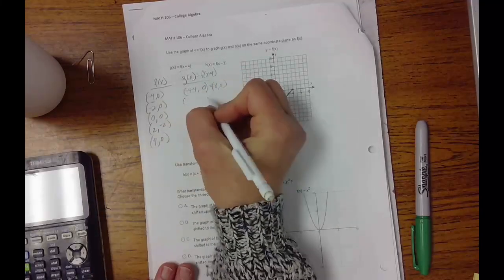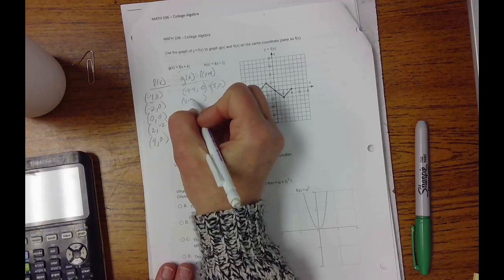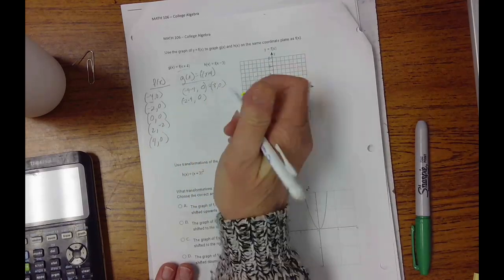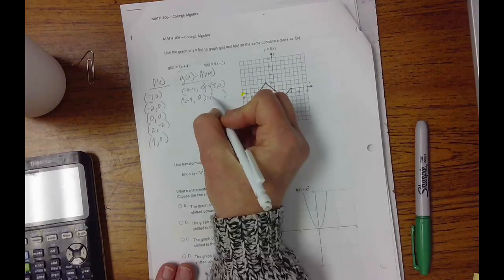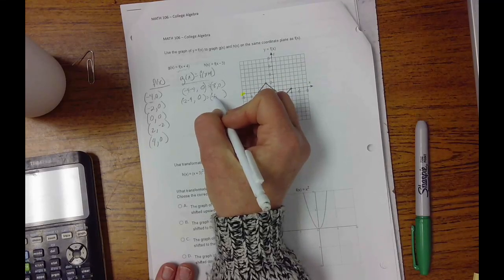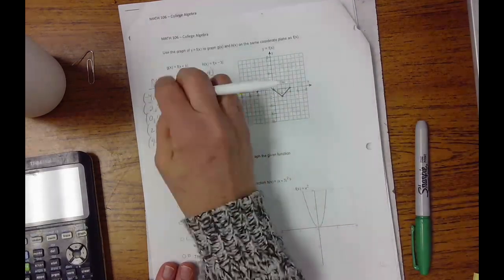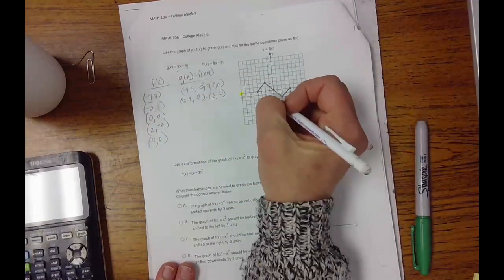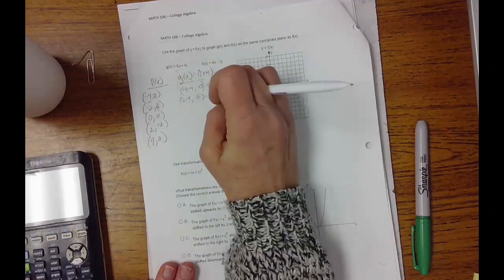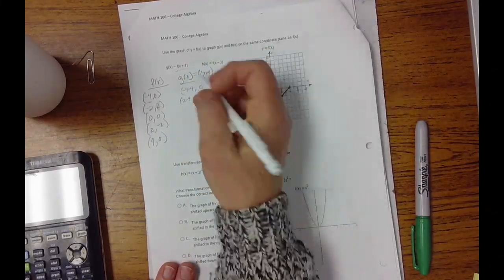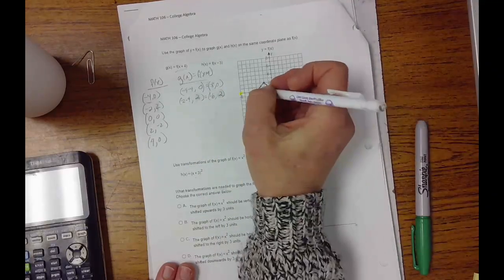So I start off with a negative 2. I'm going to subtract 4 and 0. So my new point would be then... oh, you know what? I didn't do that right. So negative 2 comma 2 is this point. And so you're right, it's going to be negative 6 comma 2. I've messed up. Okay, so this point now is going to be shifted over to negative 6 comma 2.